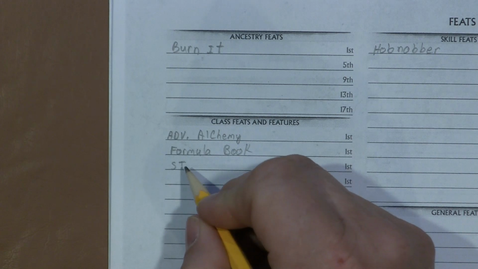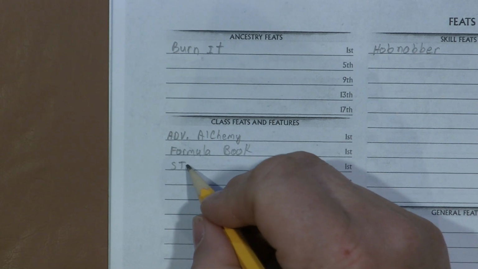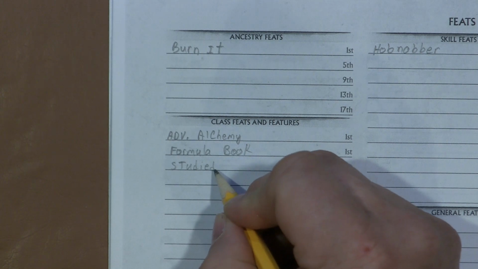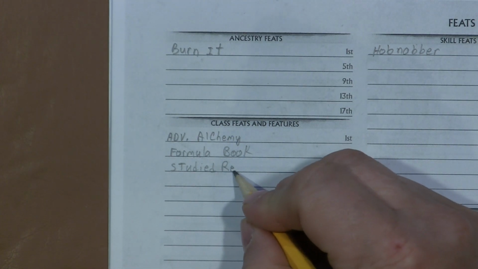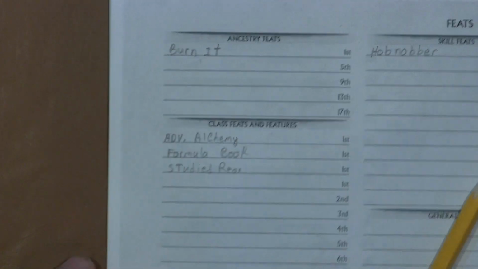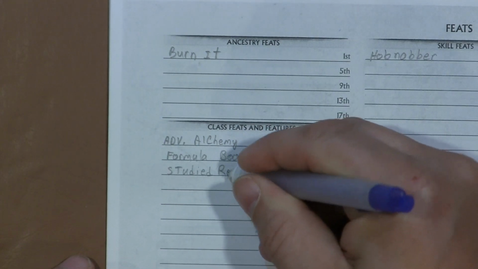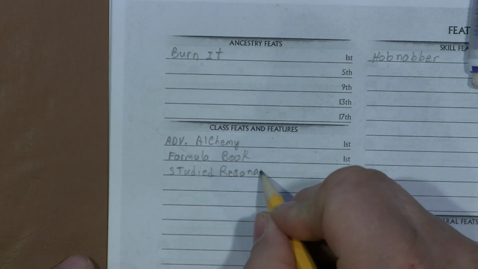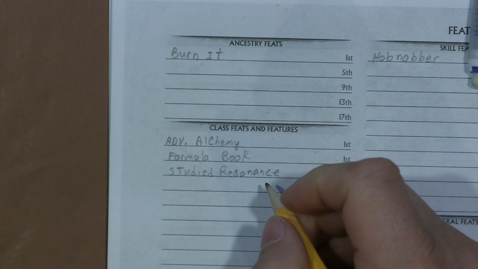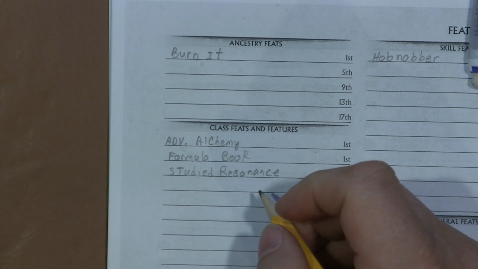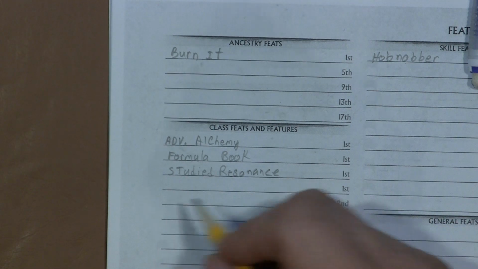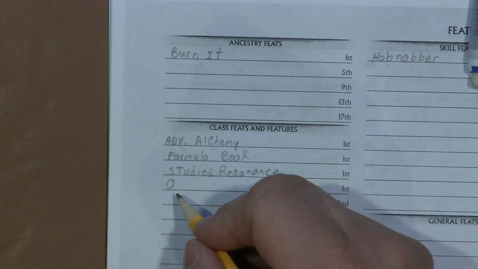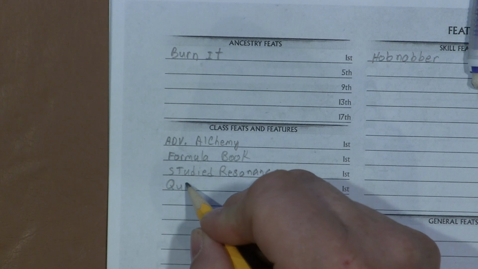Studied resonance. Oops, skipped my S. And Quick Alchemy, which is an action ability, so I'm going to rewrite it on the front too.